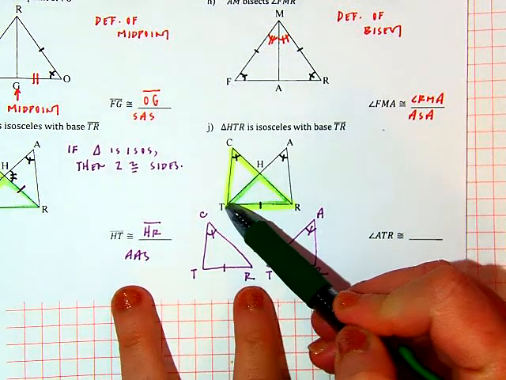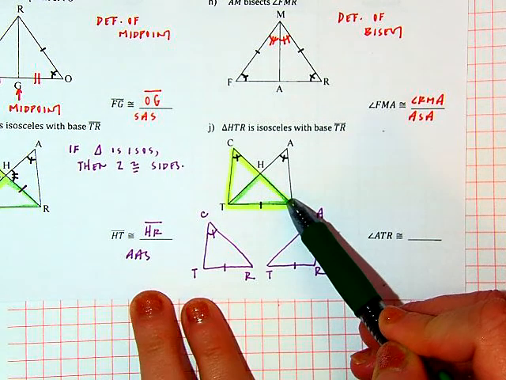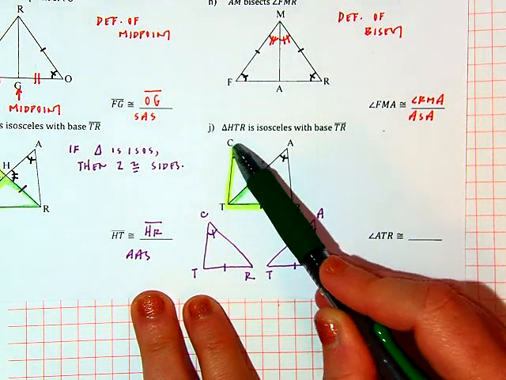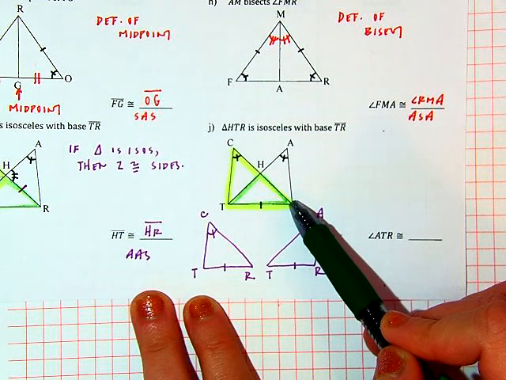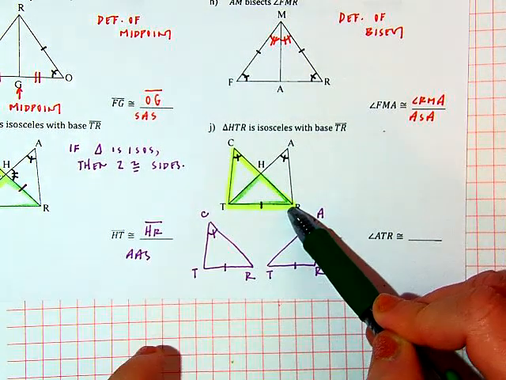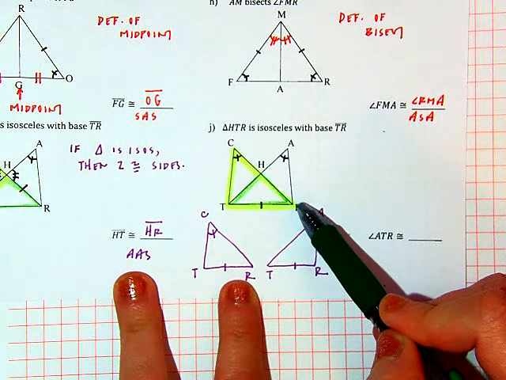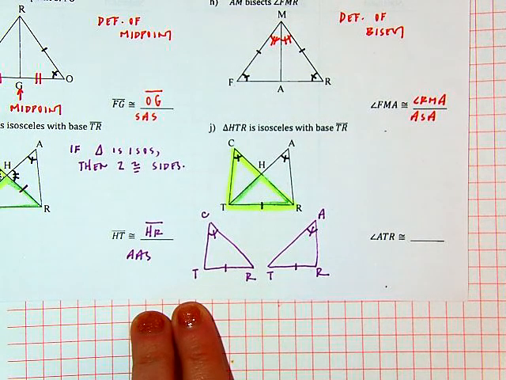Do I want to pull information about sides or angles? If I know that this side is congruent to this side, it doesn't help me connect to any side of a triangle, because I need this full side here. Knowing that this part and this part match doesn't give me a full side of a triangle. So the sides aren't going to help me, but the angles will.